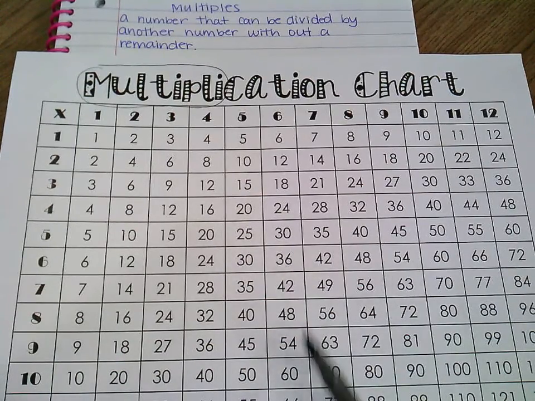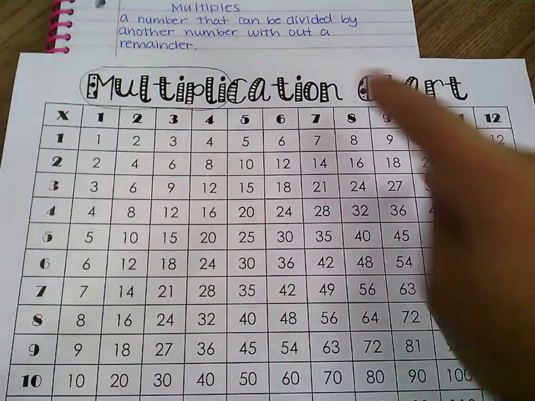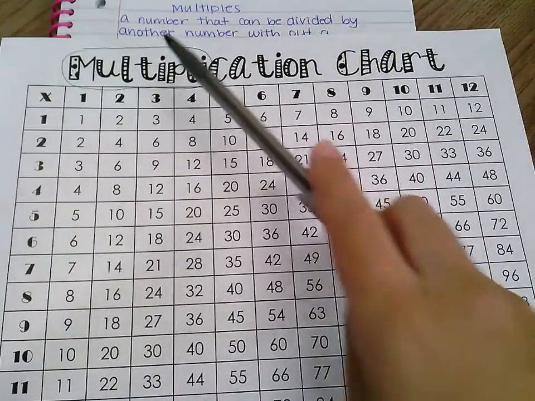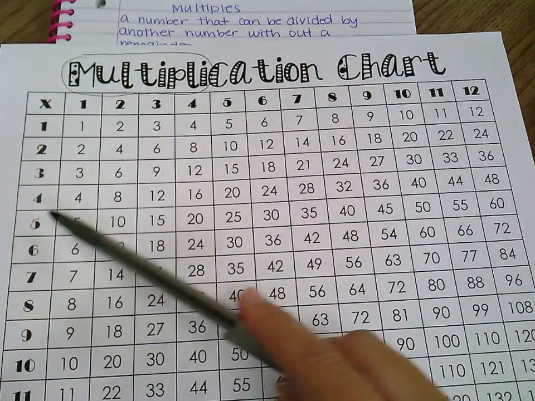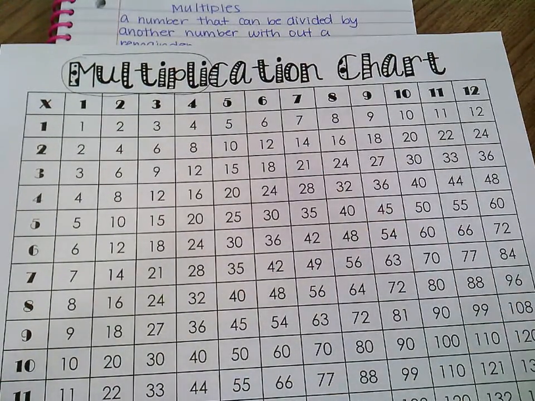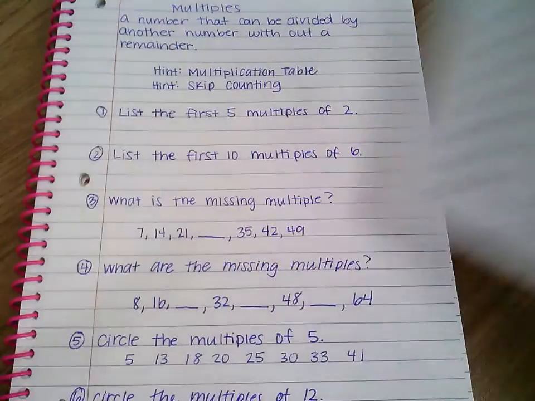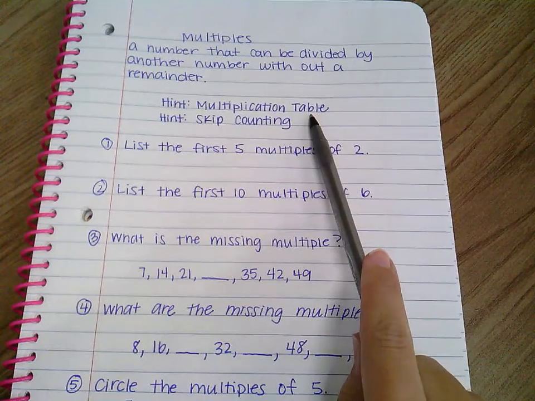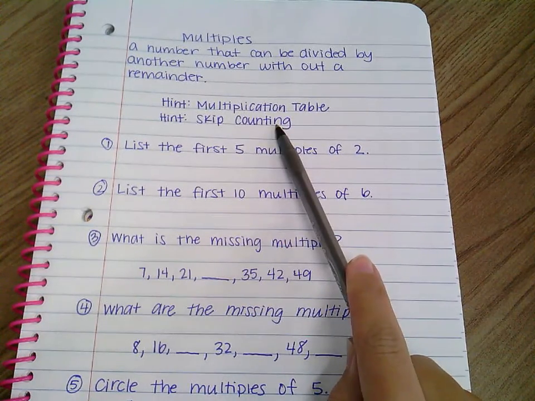We have multiples above our board too, our smart board. They're the bright green numbers. Those are the first 12 multiples of all the numbers 1 through 12, I should say. So multiples are numbers that can be divided by another number without a remainder. When you hear the word multiple, think multiplication chart. So 5, 10, 15, 20, 25, 30, and so on. Hint: multiplication table, hint: skip counting.